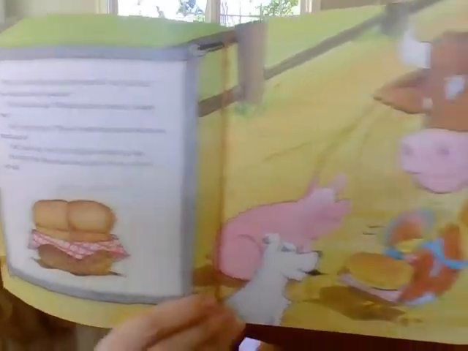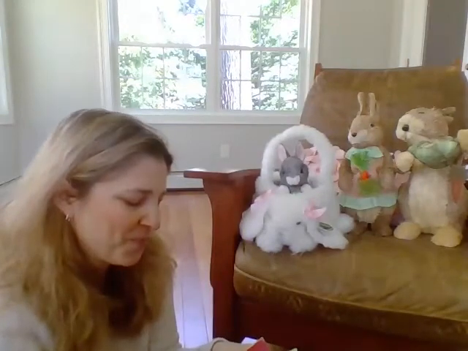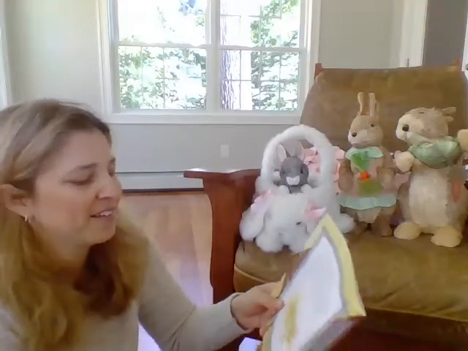Looks delicious. I have a connection to this. I just made muffins a few minutes ago. Mine were grain-free, though. I didn't use flour, but I did bake.